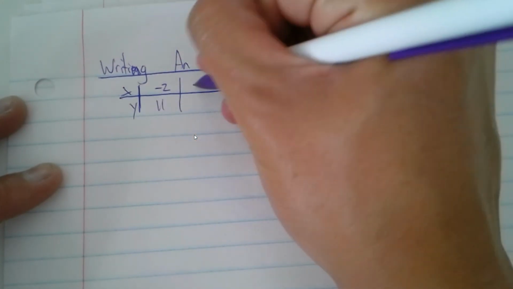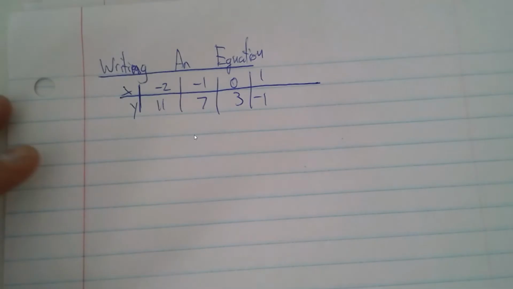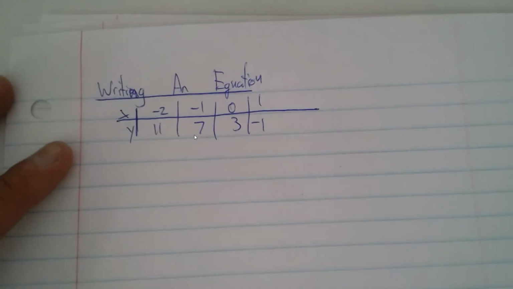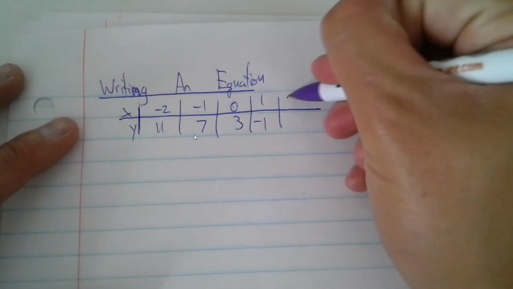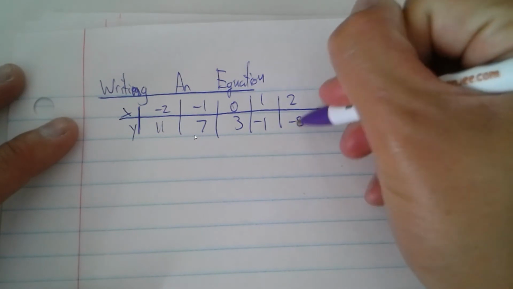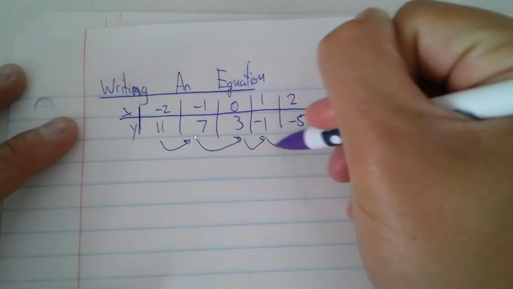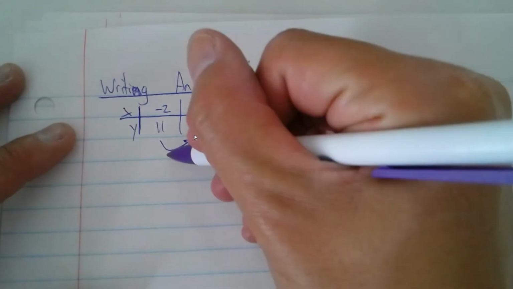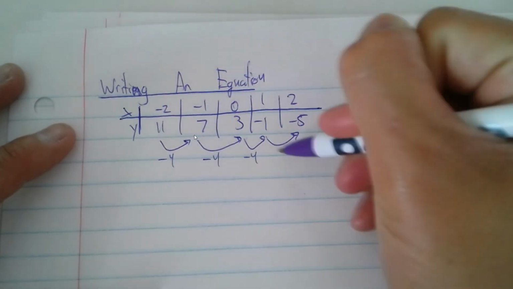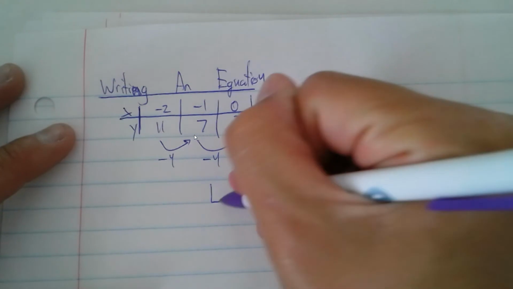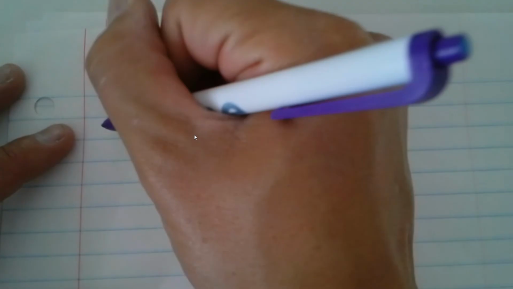-2, 11, -1, 7. These are going in your notes. 0, 3, 1, -1. Sorry. Writing an equation, write this down in your notes. This looks exactly like the example I just gave you. And then I'm going to apply the first differences test. Did it pass the first differences test, guys? Yes, I subtracted 4 each time. So that checks out. This is a linear function, right? This is a linear function.